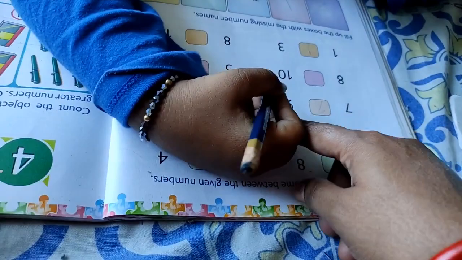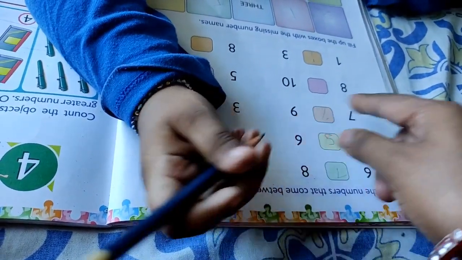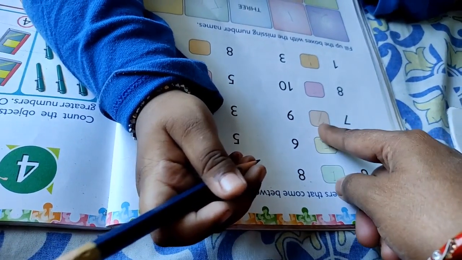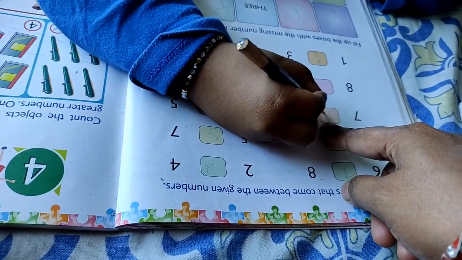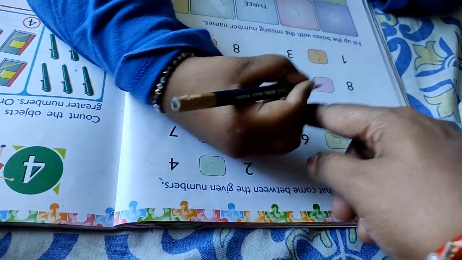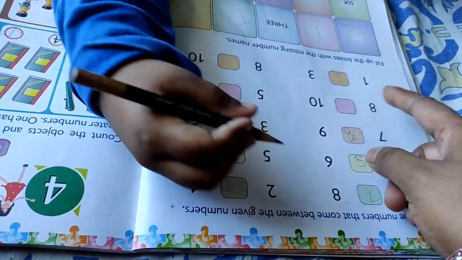This side, 7 and 9. Between number 7 and 9. 7 after, 8. 8 is this side, right? 7, 8 and 9. Complete the number. 8 after, 8, 10.